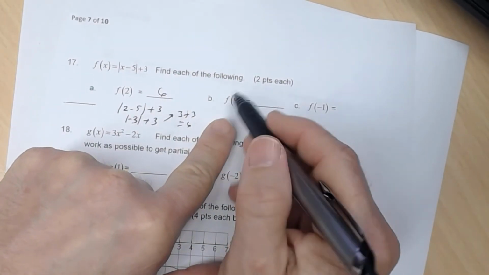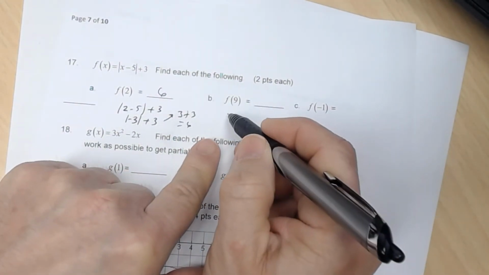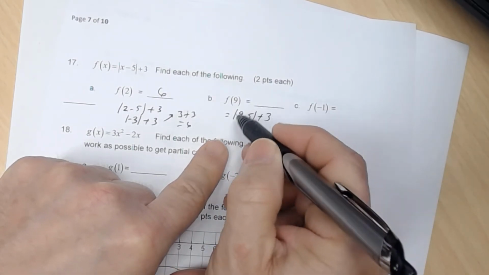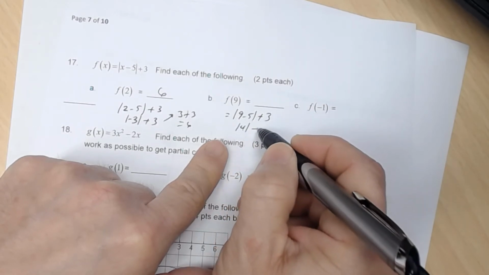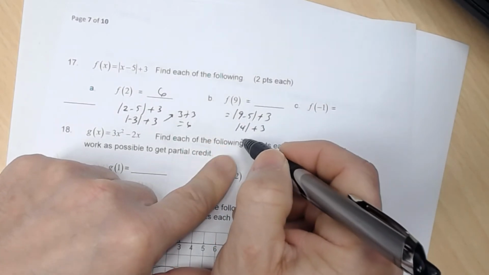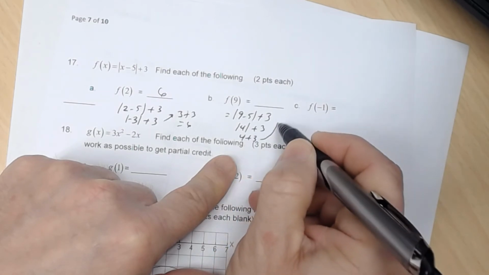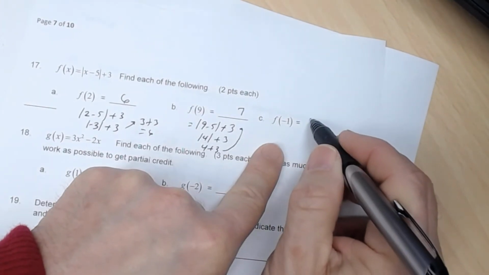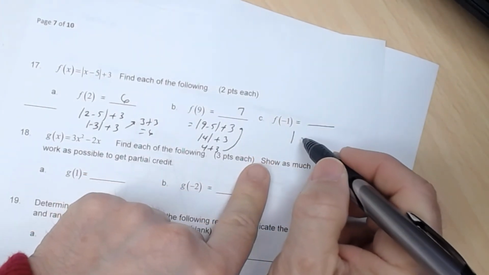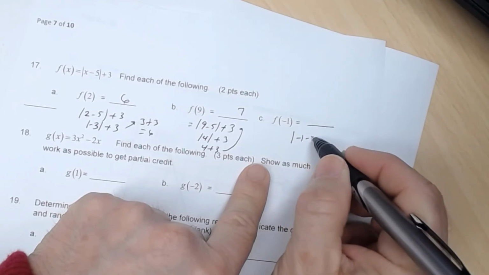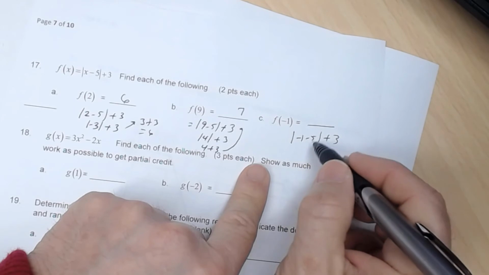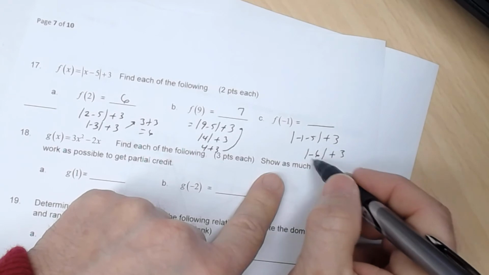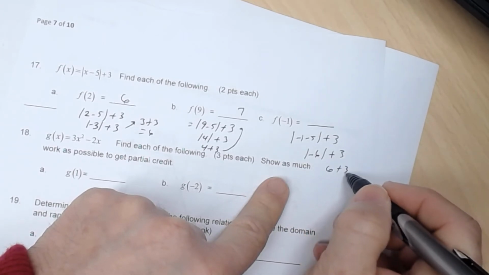Okay, f of 9. So in place of x, I'll substitute 9. So I get the absolute value of 9 minus 5, plus 3. The 9 minus 5 is 4, and so I have the absolute value of 4, plus 3. The absolute value of 4 is 4. 4 plus 3 is 7. Now f of negative 1. So I get the absolute value of negative 1 minus 5, plus 3. A negative 1 subtract 5 is a negative 6. So I get the absolute value of negative 6, plus 3. The absolute value of negative 6 is 6. 6 plus 3 is 9.